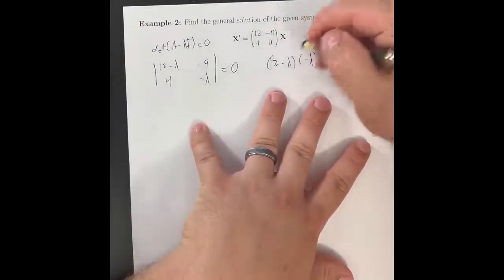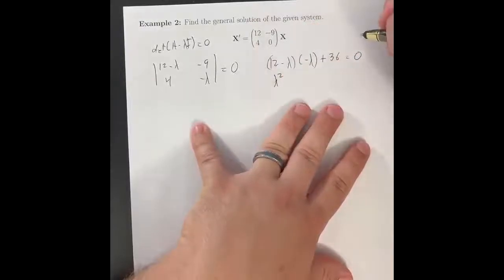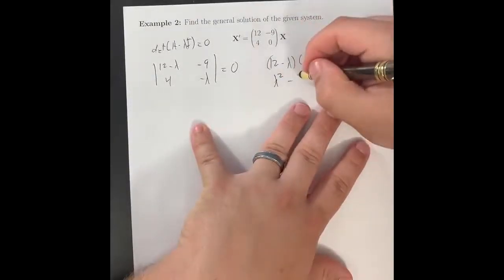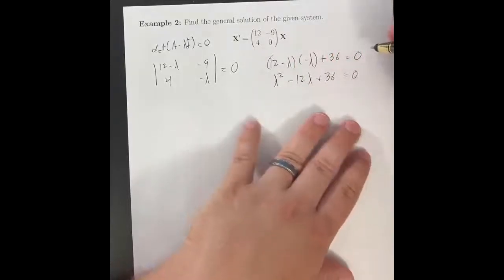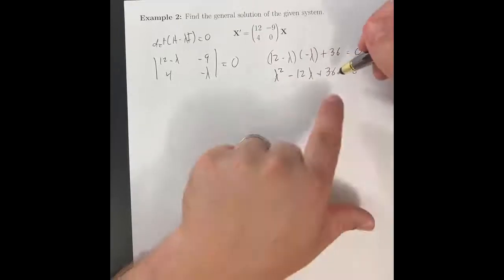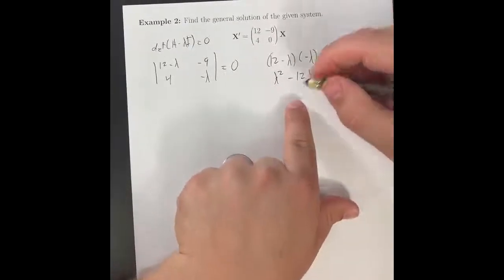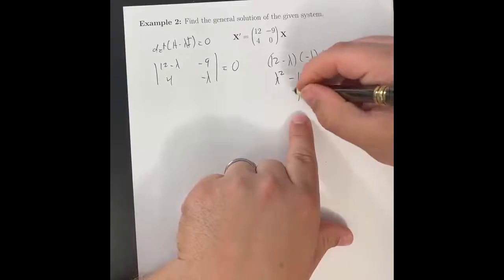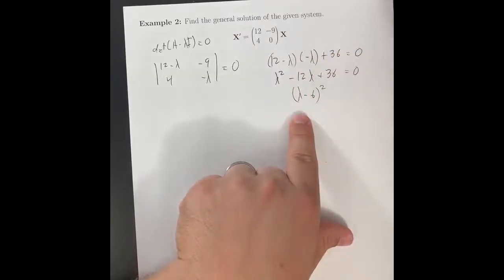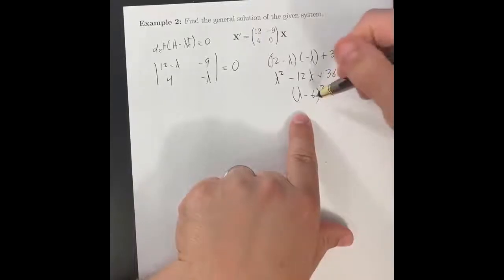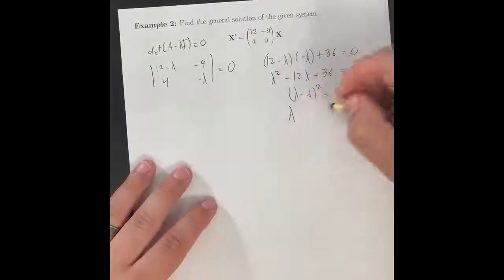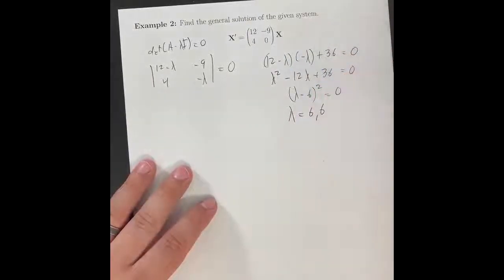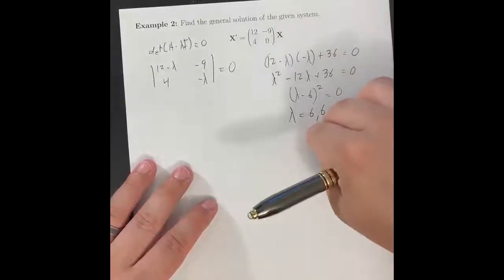So let's distribute this out. We have lambda squared minus 12 lambda plus 36 equals 0. How do we factor that? We want something to multiply to 36 and add to -12. That's going to be lambda minus 6 twice. If you square this, you get -6 plus -6 is -12, and -6 times -6 is plus 36. That shows us that our eigenvalue is 6, but it's repeated, with multiplicity 2. It's twice, right?